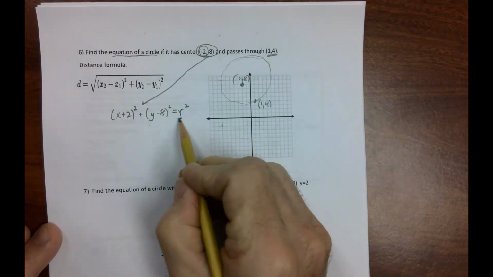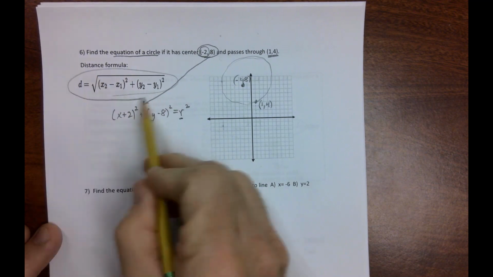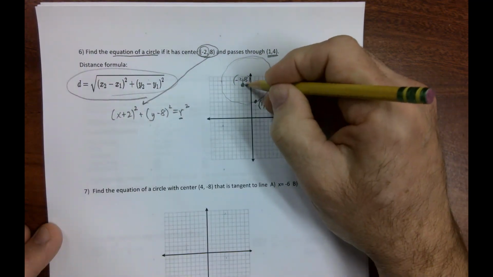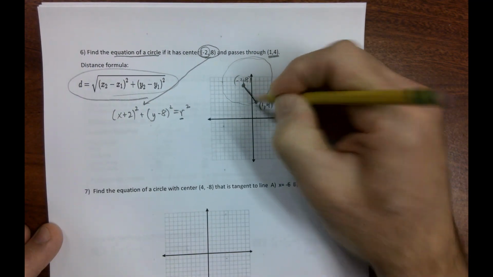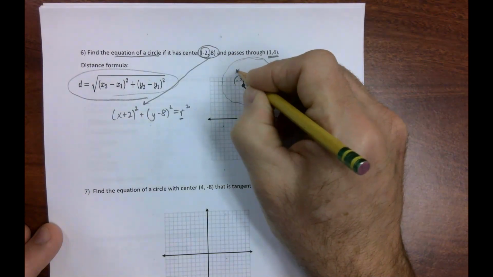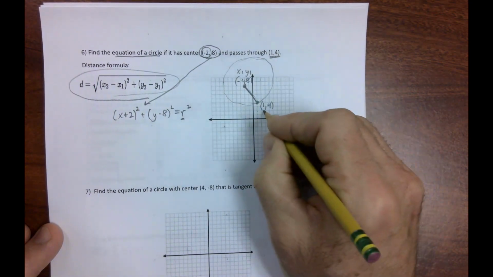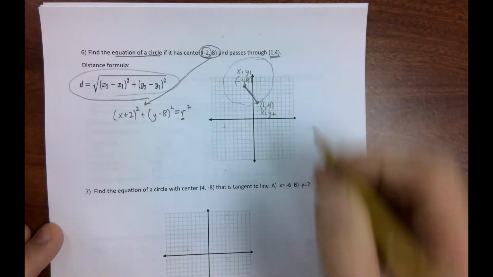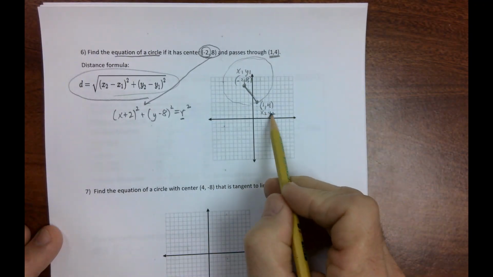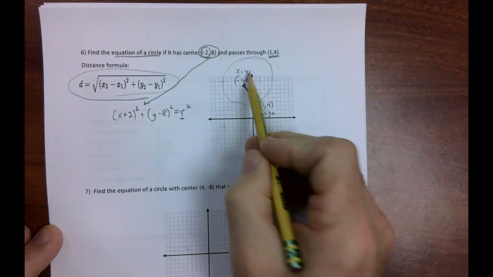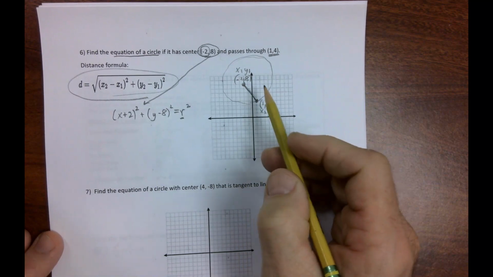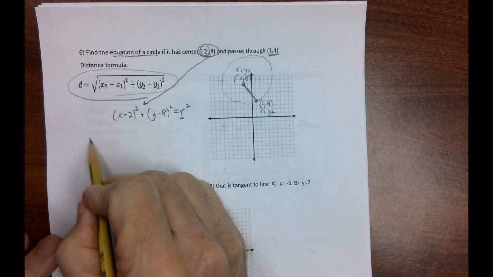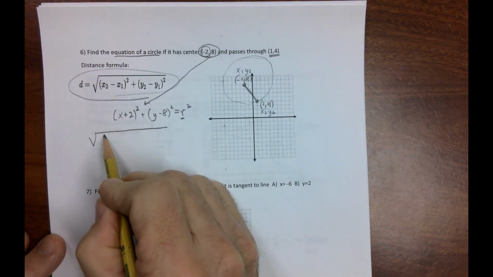How do we find r? Well, that's what this distance formula is going to help you with. This drawing's pretty bad, but there's my r. So there's my x1, y1. There's my x2, y2. By the way, this could be x1, y1. This could be x2, y2. It's going to figure out the distance regardless of how you label it. But here we go. We're going to plug things into our formula.